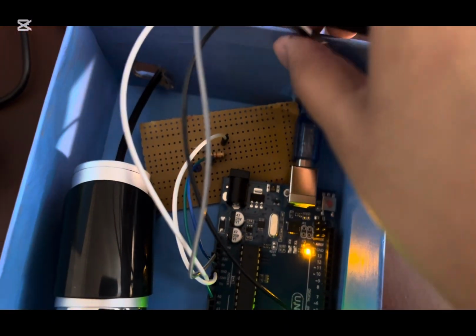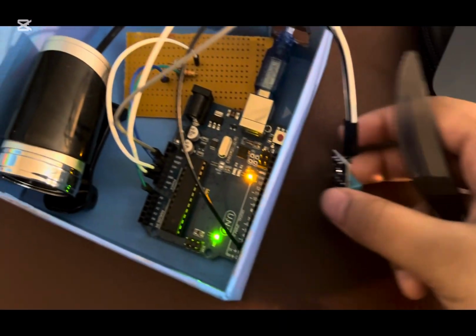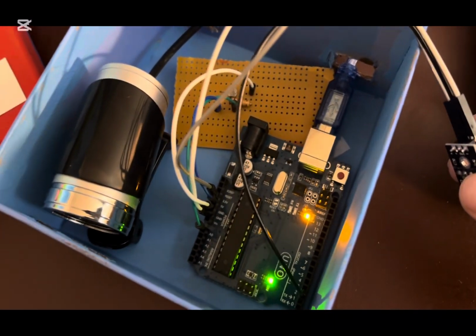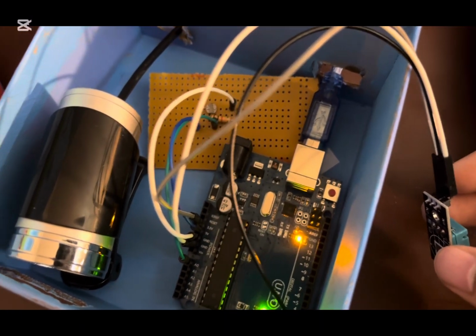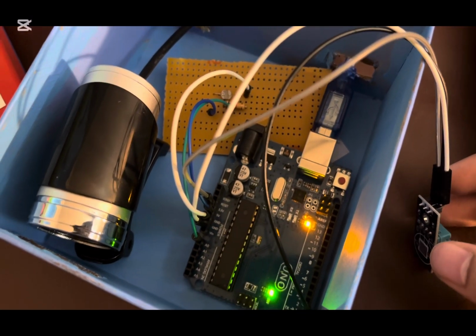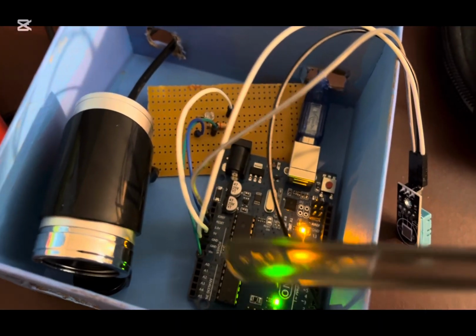And the DHT11 sensor wiring: the voltage pin is connected to 5 volt. The data pin goes to digital pin 2, that will show the readings on the dashboard, and the ground pin is connected to the ground. And you can see the webcam setup.